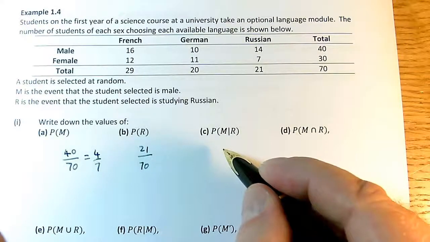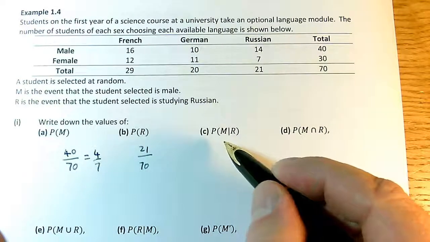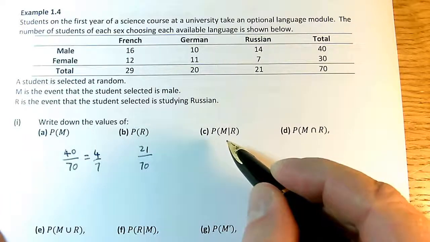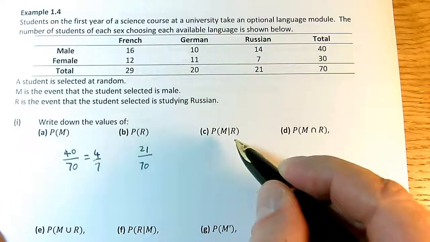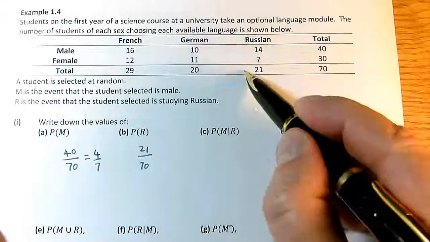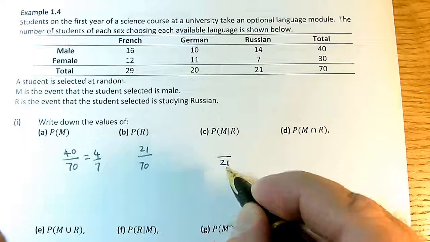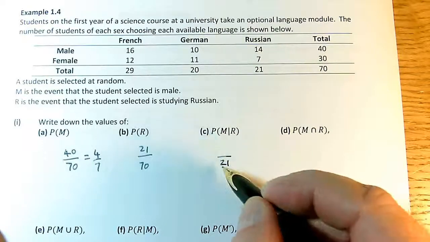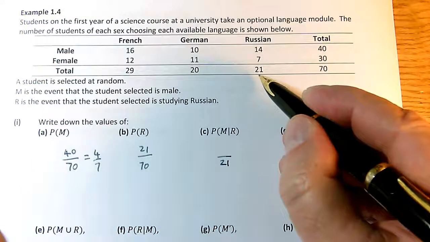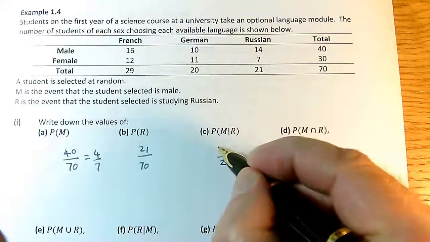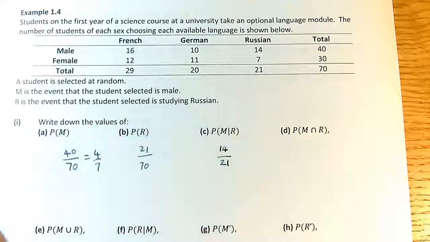This is a conditional event. So this is not the probability of male and Russian, it's the probability of male given they study Russian. So now I'm only interested in the 21 students who study Russian. So that's 21 on the bottom. How many of these 21 students are male? Well, it's just these 14 here. So it's 14 over 21.